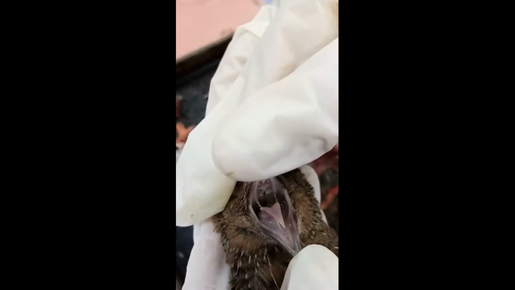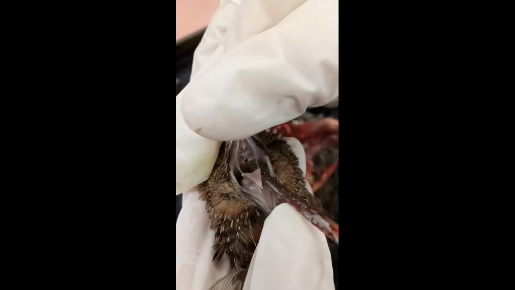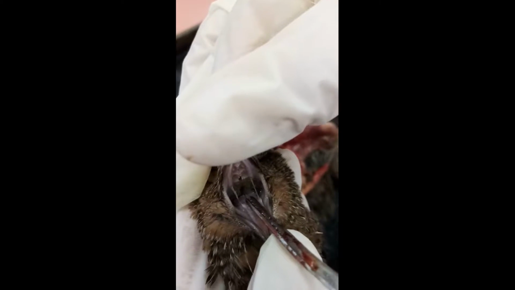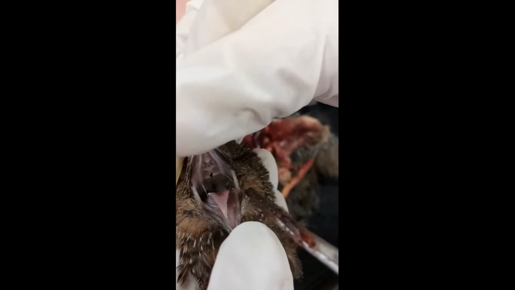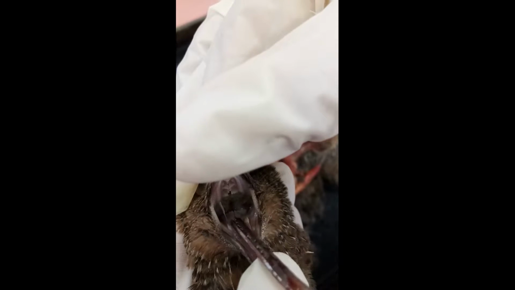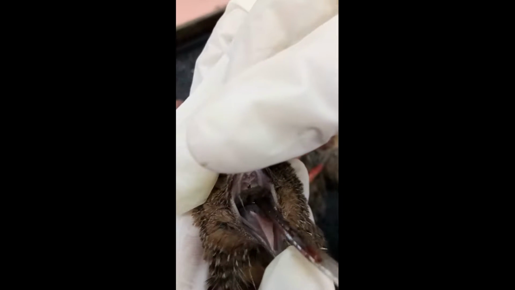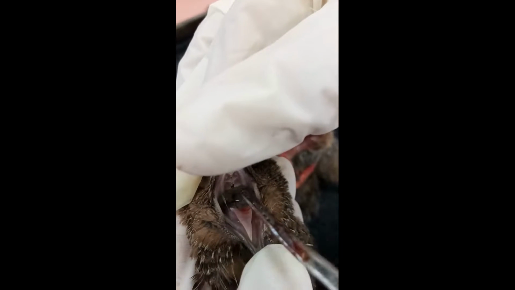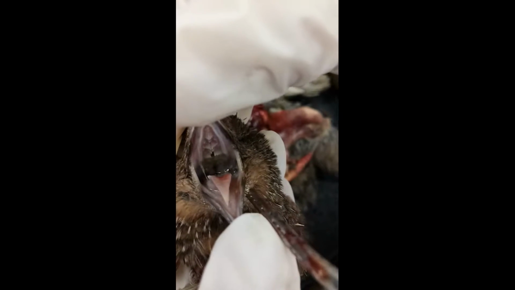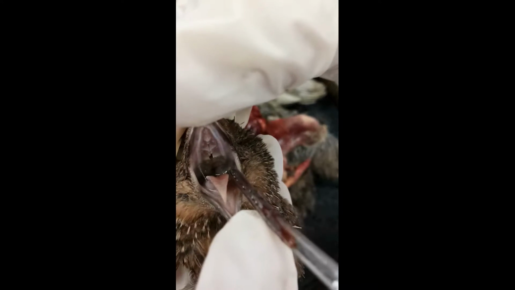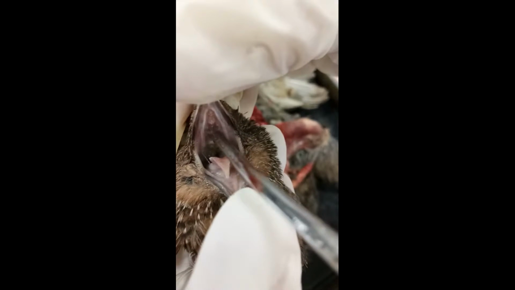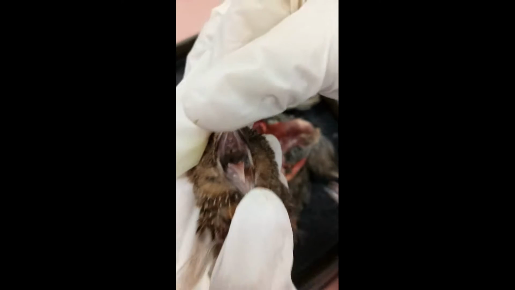We are going to observe the mouth. As you can see, this is the tongue of the bird. Below here is the trachea, and this is the trachea and the esophagus, the pathway to the esophagus. Birds lack teeth and lips, so there aren't any teeth present. This is the palate of the mouth.